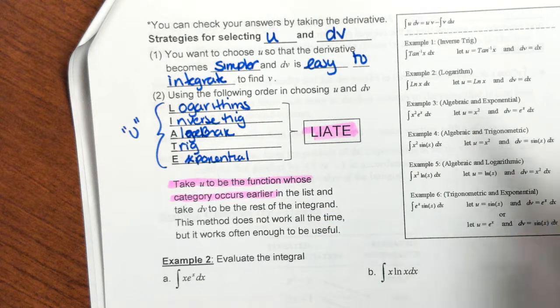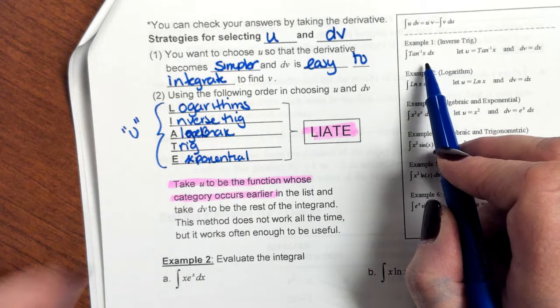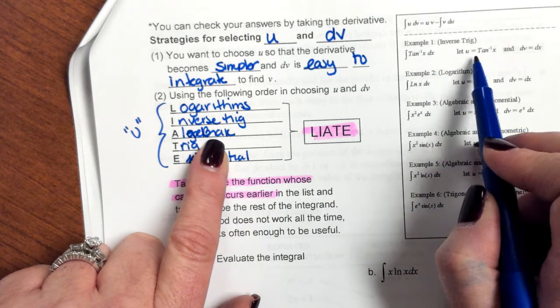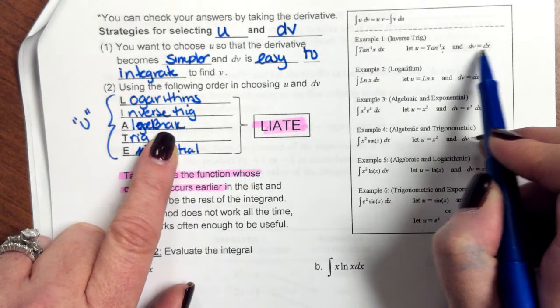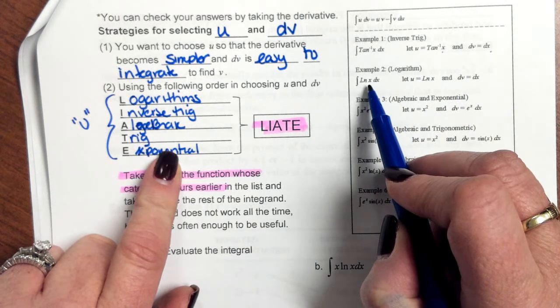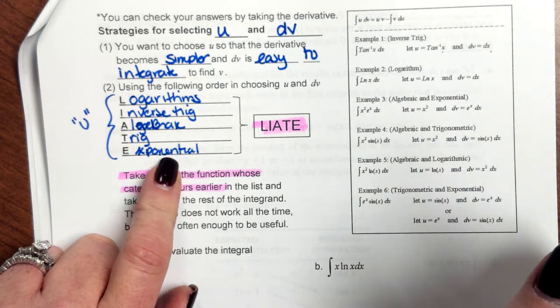It helps us. So for example, you have an inverse trig dx. Notice you only have one function in this particular integral. So we're going to let u be equal to the inverse tangent, and I can let dv be equal to my dx. Same thing with natural log of x, a logarithm. We'll let u be equal to natural log of x and dv be your dx.